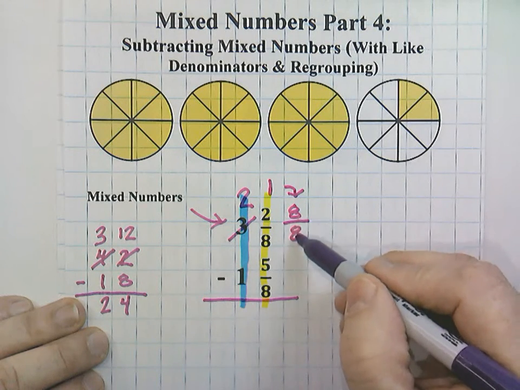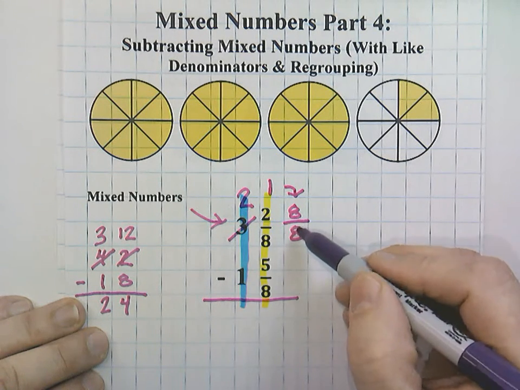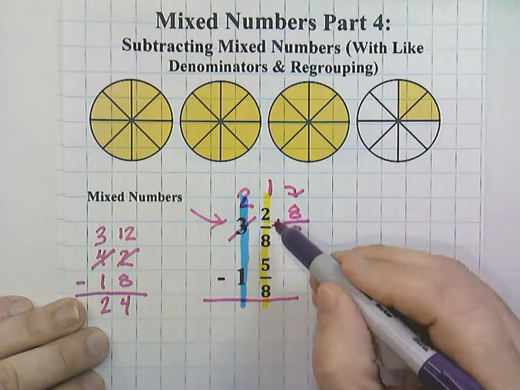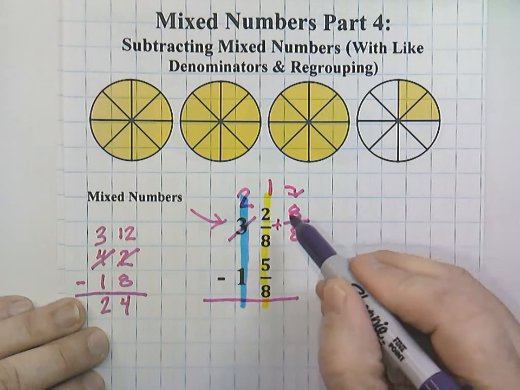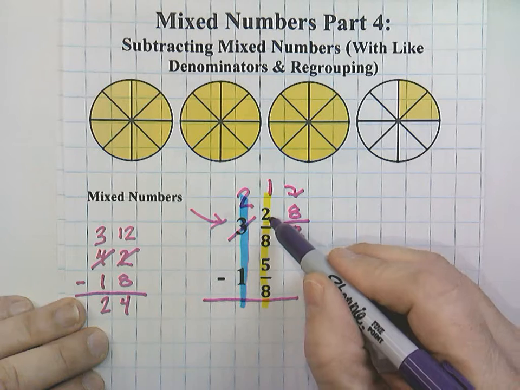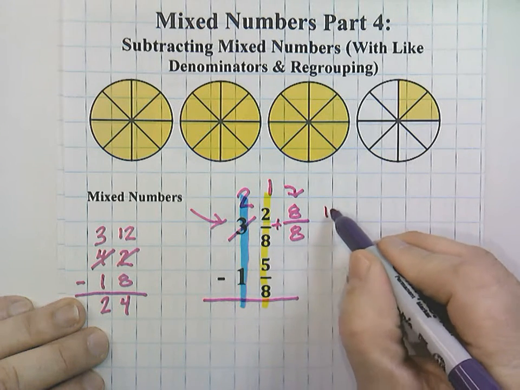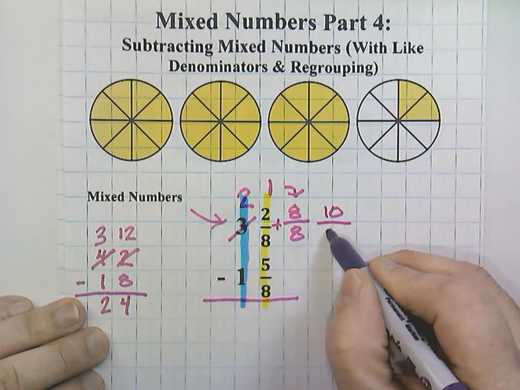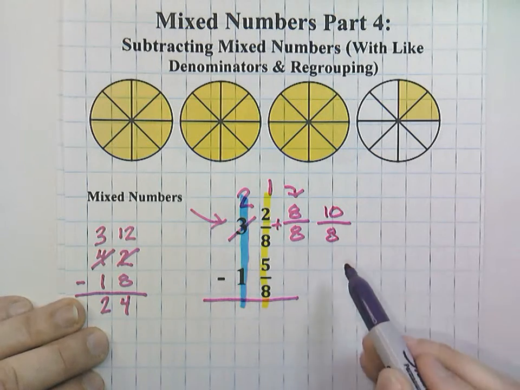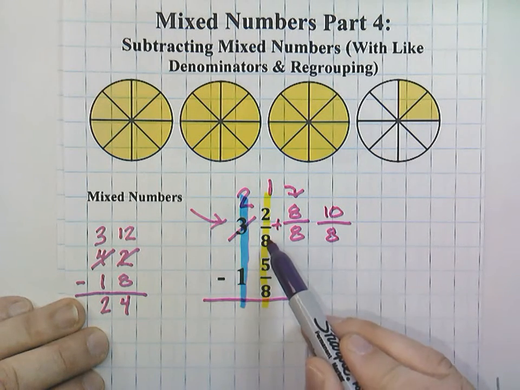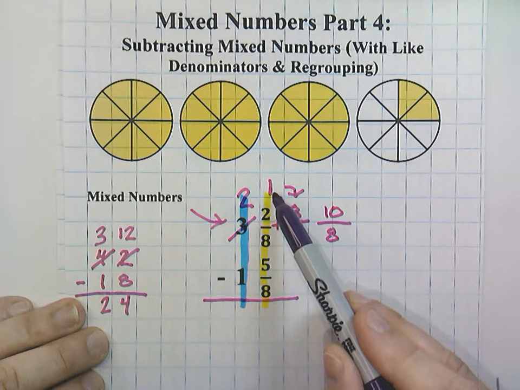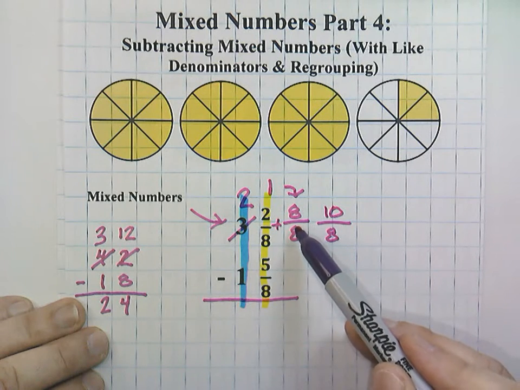We're going to add our 8/8 because now we've turned it into fraction form. We're going to add that to the 2/8 that we already had. 2 plus 8 is 10, and then it remains 8. So now we've turned the 2/8 into 10/8 by adding 1 whole and turning it into a whole fraction.